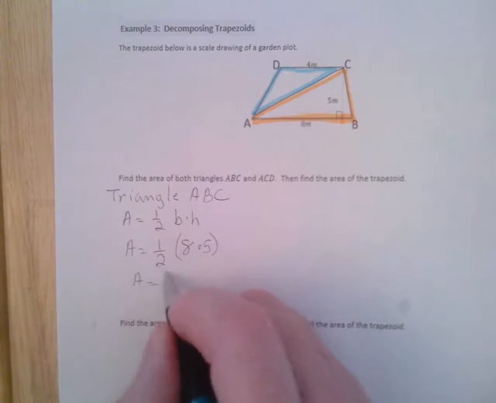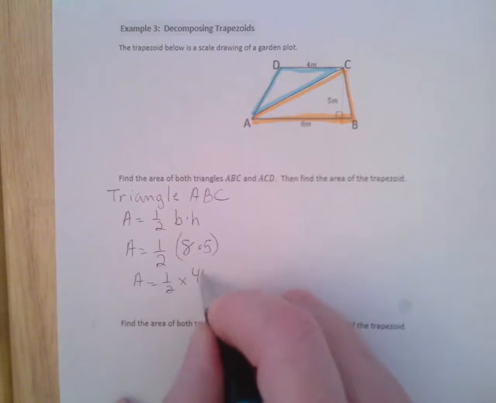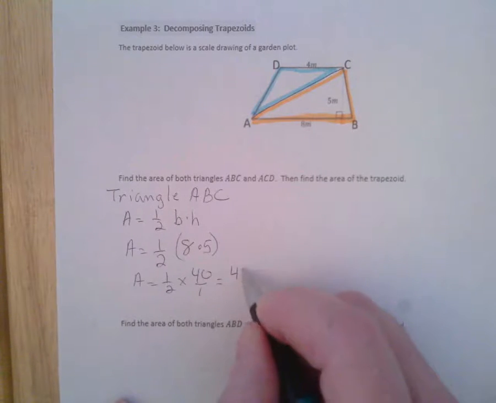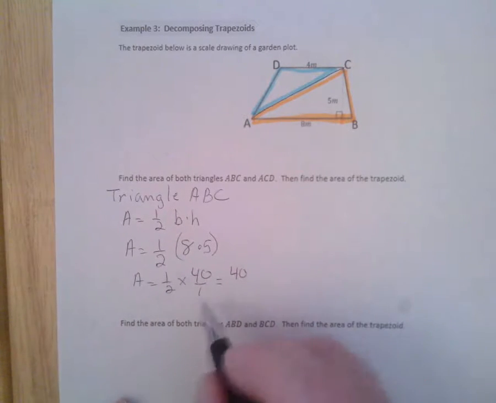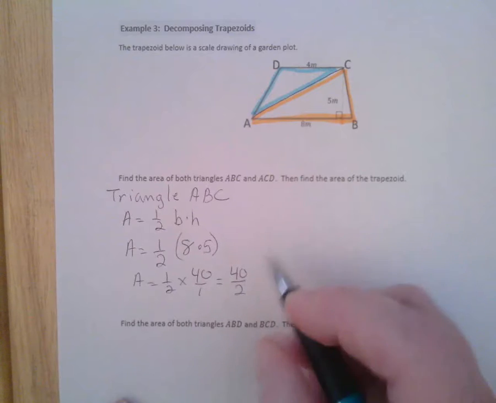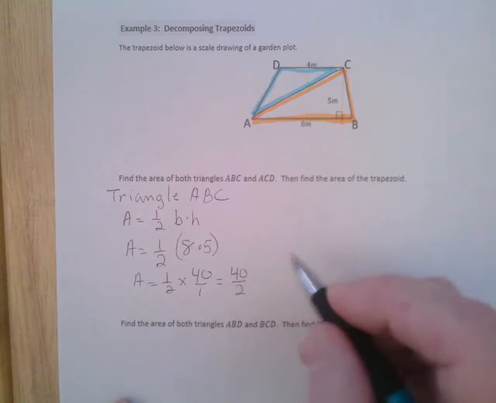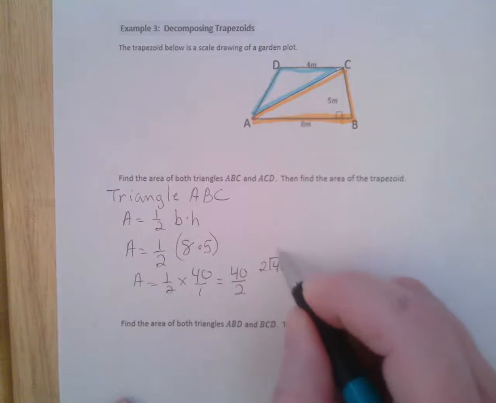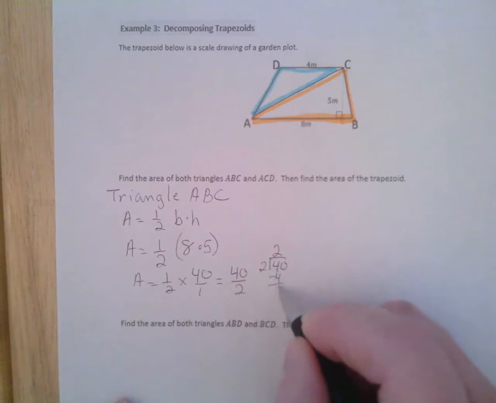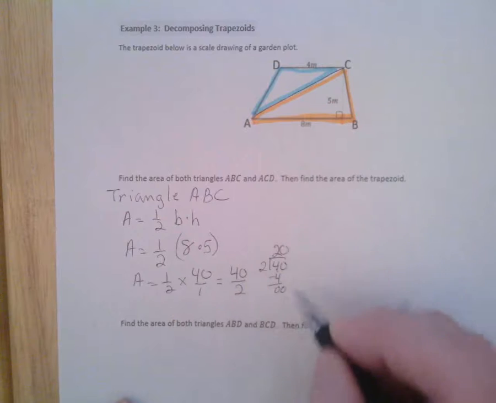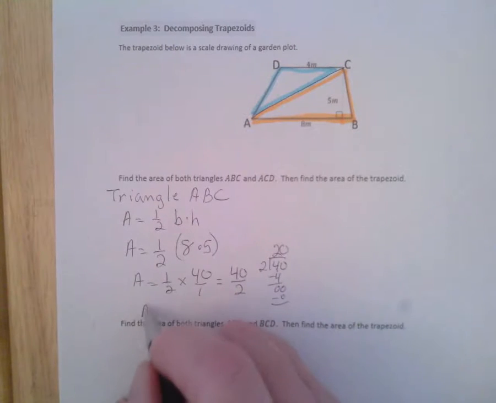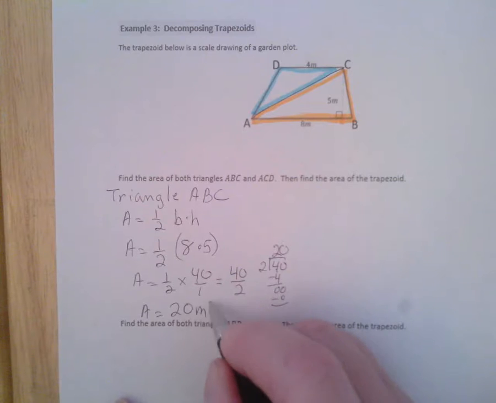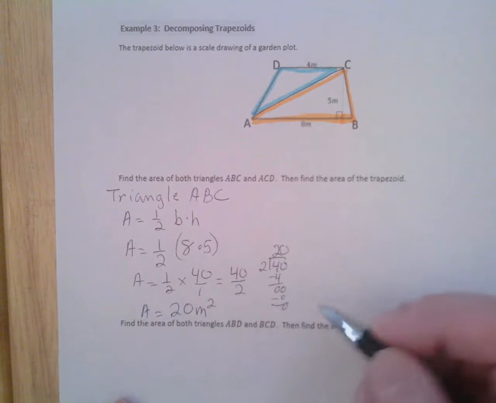So area is equal to 1/2 times 40, and 1 times 40 is 40, and 2 times 1 is 2. So if I divide 2 into 40, 2 goes into 4 twice, 2 goes into 0 0 times. So our area is 20 meters squared.